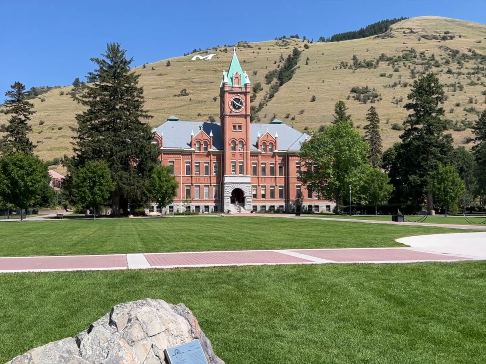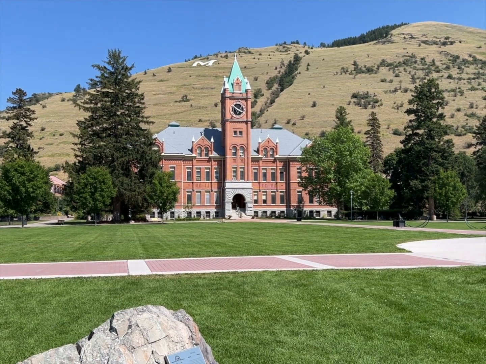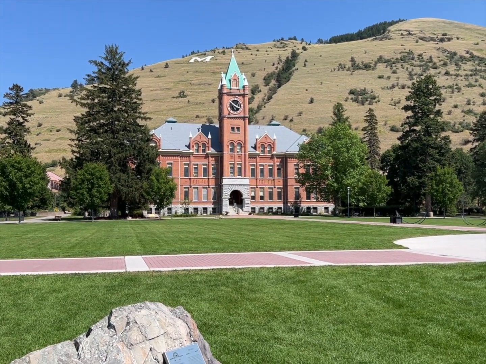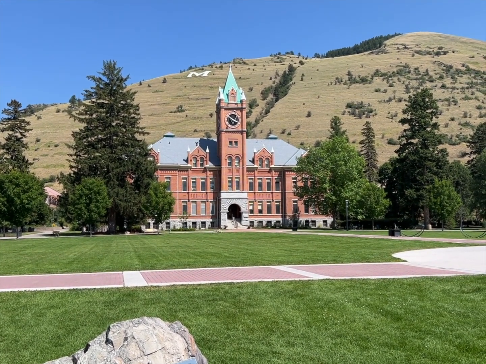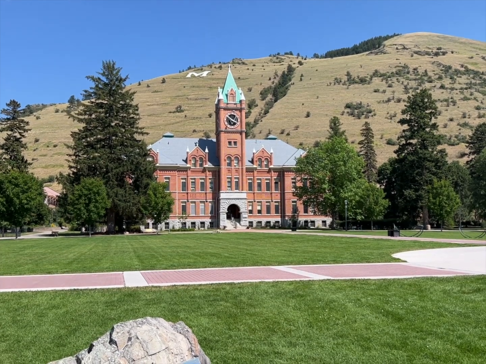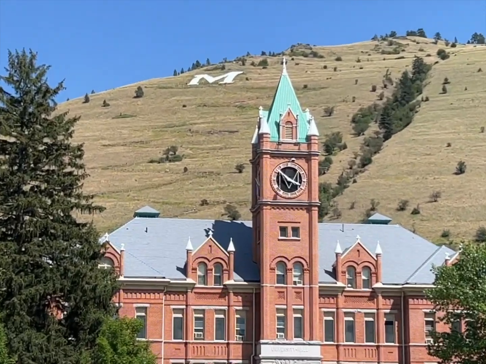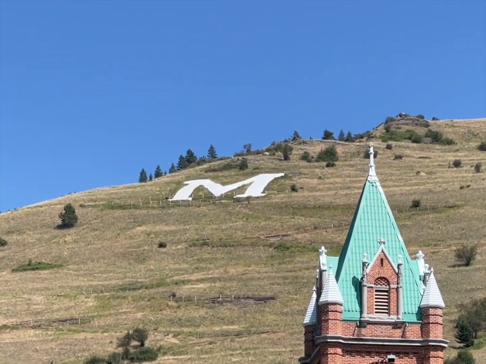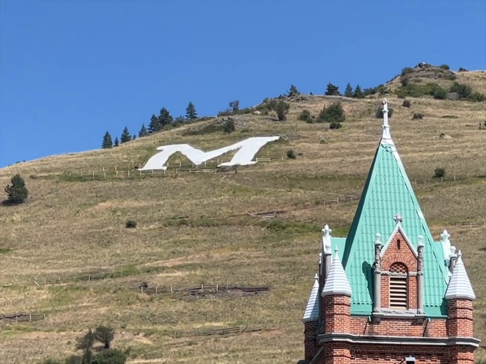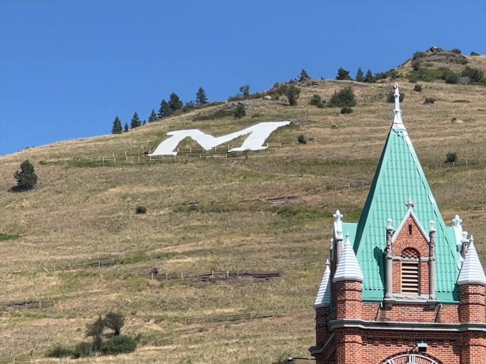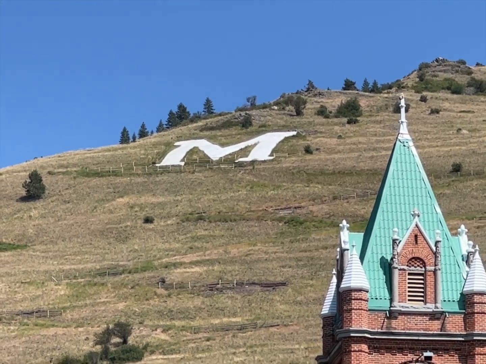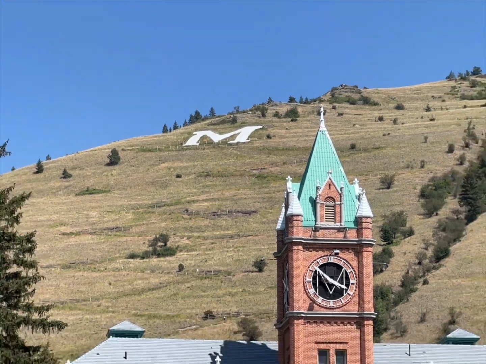Okay, that's University Hall at the University of Montana. The Grizzlies, the Grizz. As in a lot of western towns, they put a big letter for the first letter of the name of the town. So, Missoula.